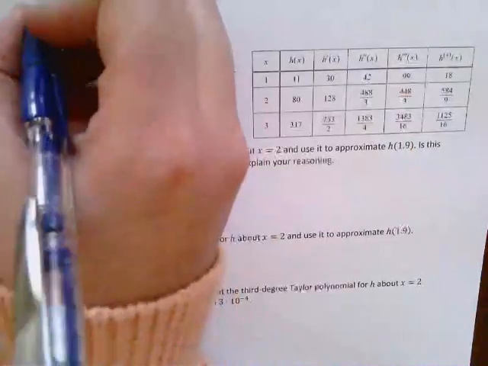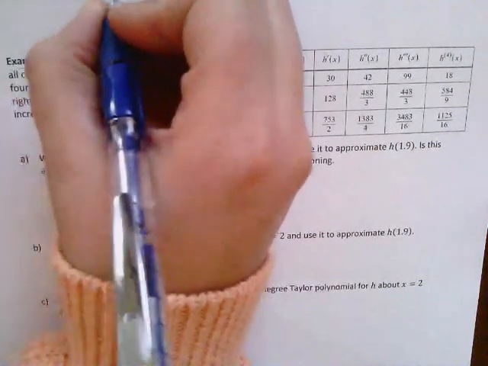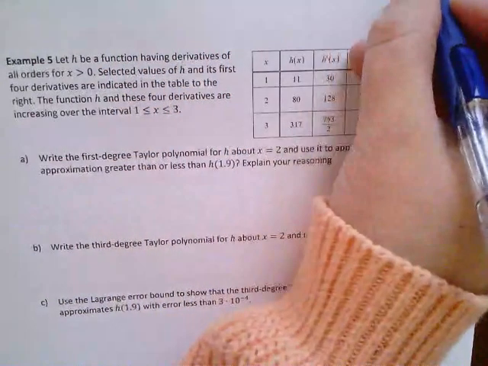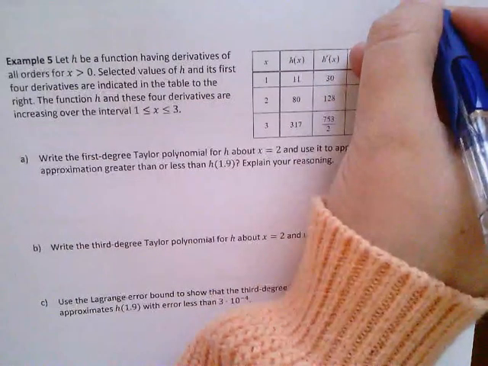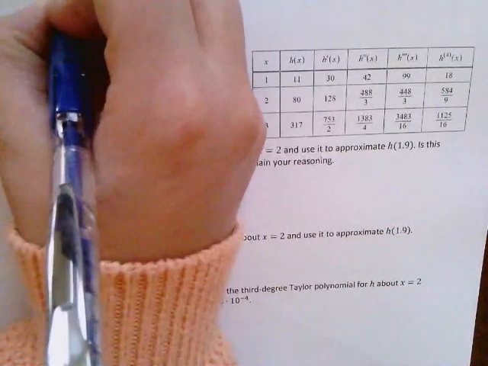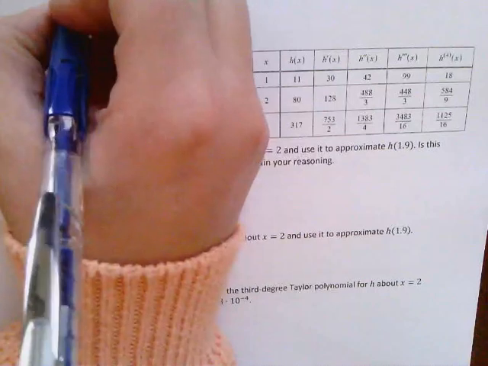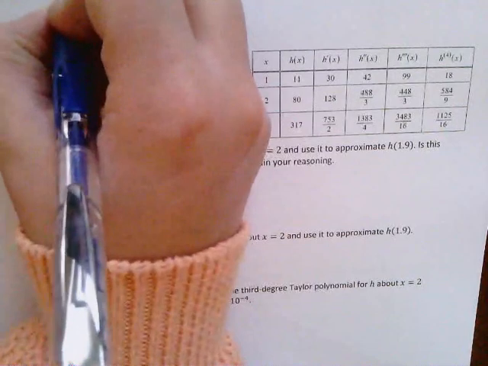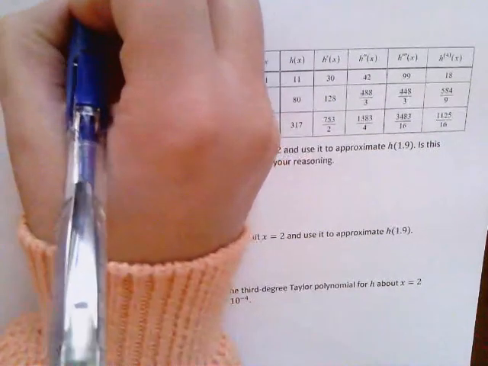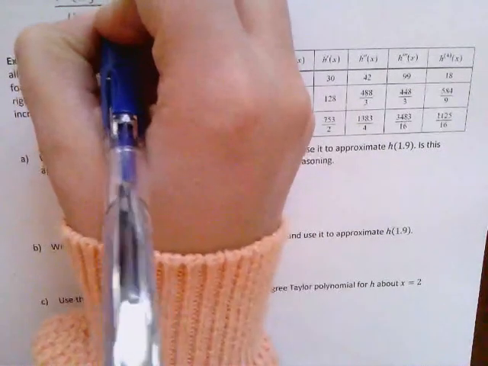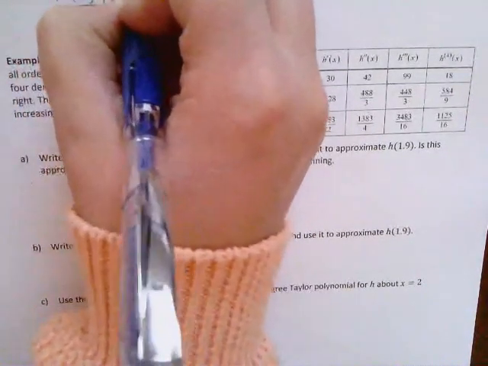The last part down here: show that the third degree Taylor polynomial approximates f of 4 with an error less than 1 over 400. So you basically have to figure out what your maximum error is for the fourth derivative, because this is third degree, over 4 factorial times your x minus 3 to the fourth.